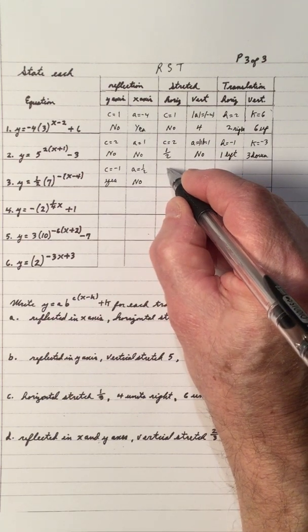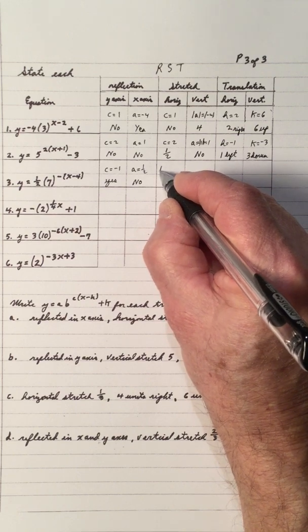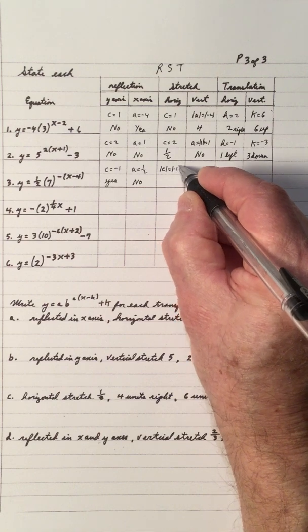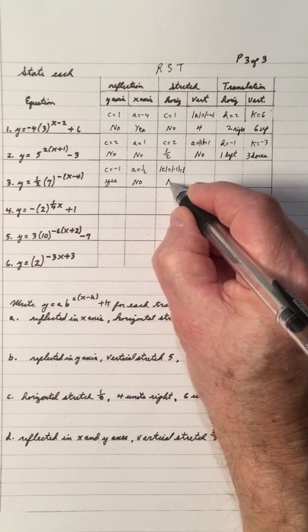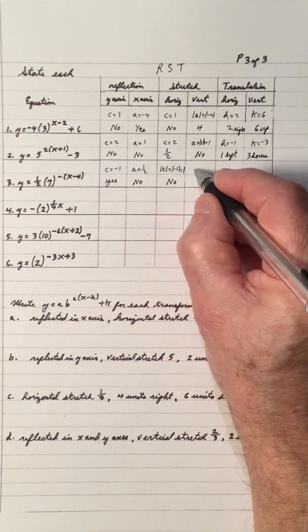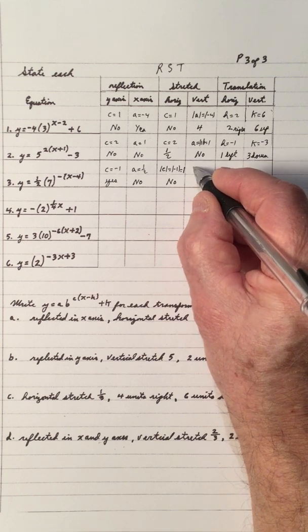And for the horizontal stretch, we're looking at the value of c. So the absolute value of c is the absolute value of -1, which is 1. So there's no horizontal stretch, because it's only a 1. And for the vertical stretch, we look at the a value.